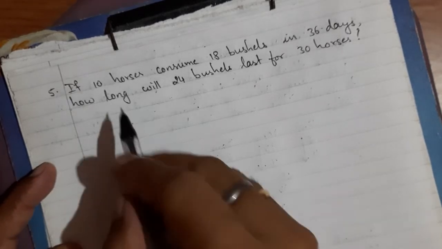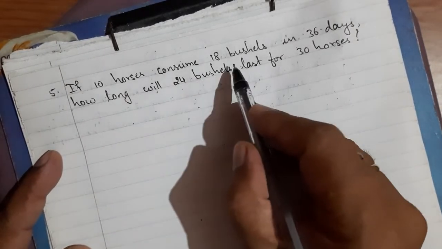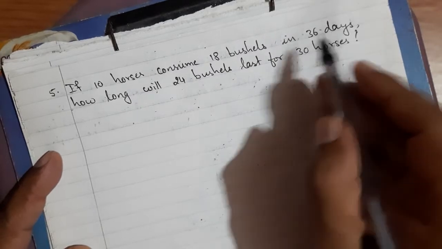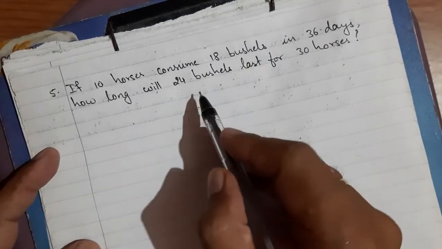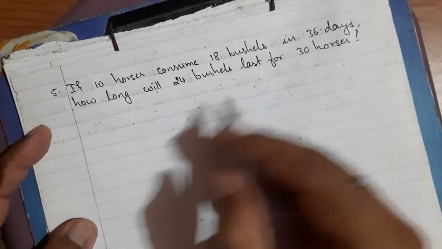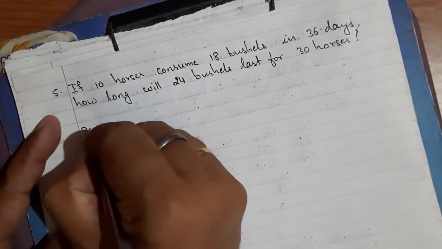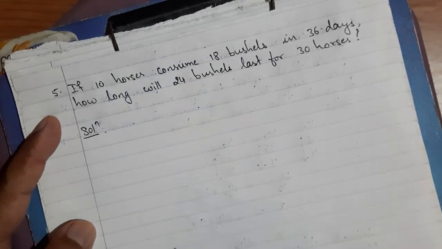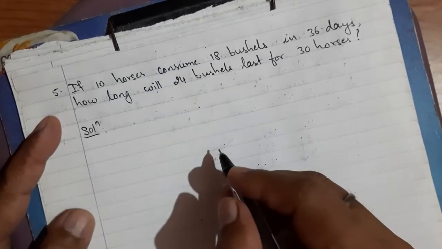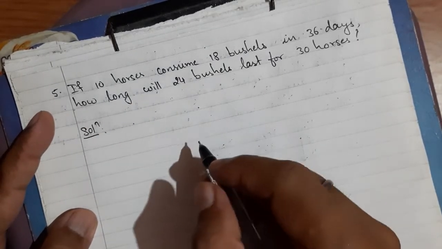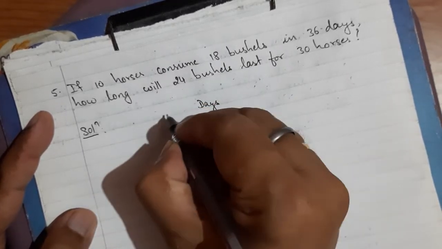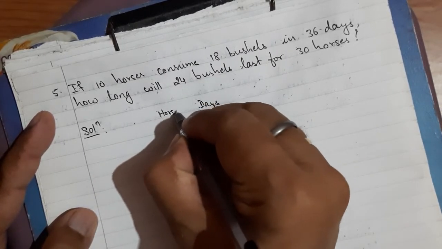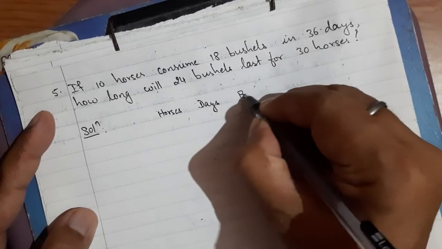Now question number 5. If 10 horses consume 18 bushels in 36 days, how long will 24 bushels last for 30 horses? Again, solution. What do we have to find out? How long? That means we have to find out days. So we will write days in the middle, horses and bushels.